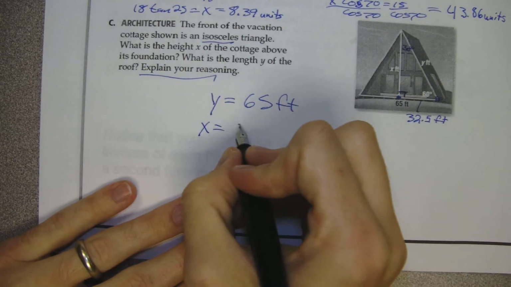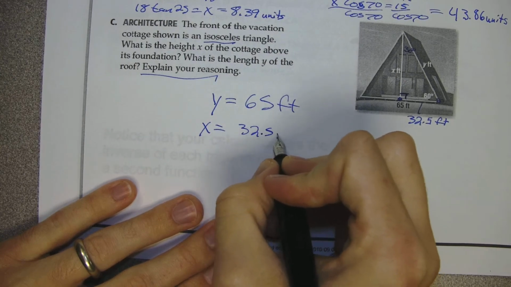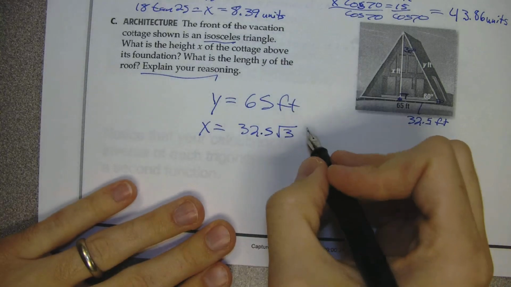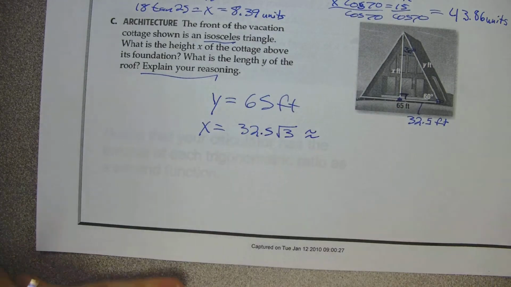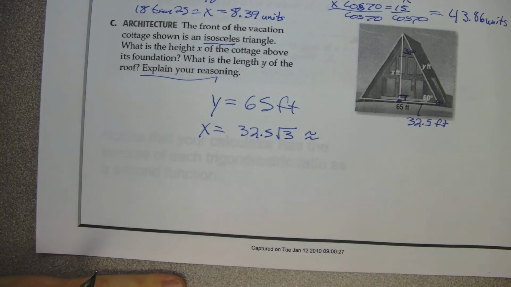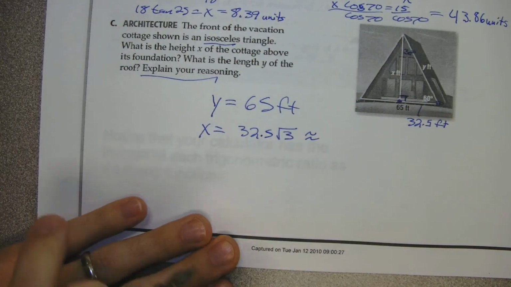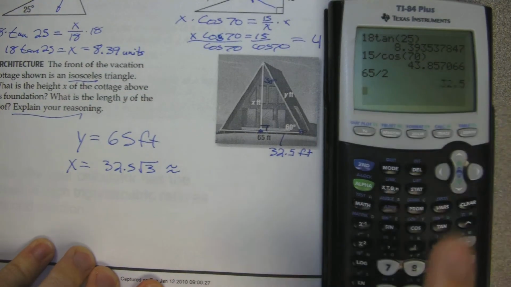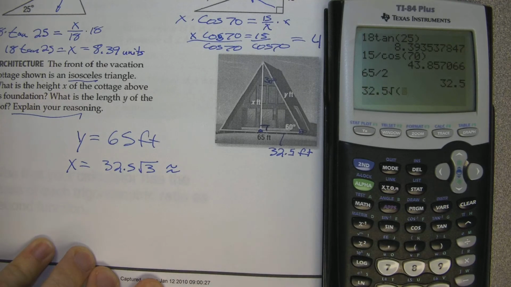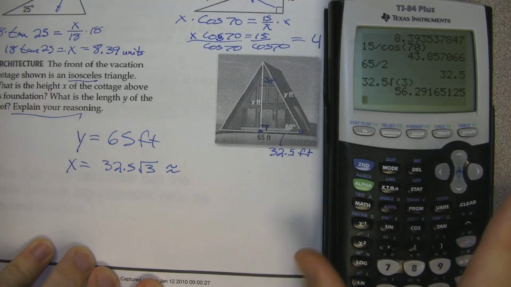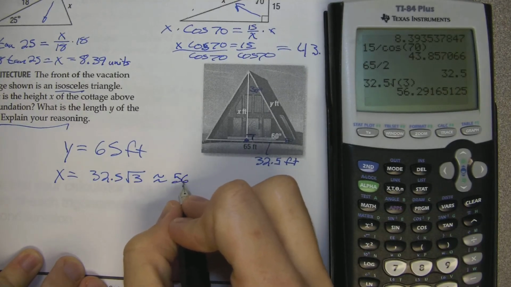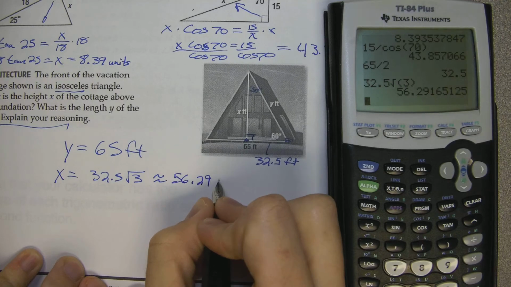We'll just take this 32.5 and multiply it by radical 3. Now, if they did want an approximated answer, so that we have some idea, because I don't know what 32.5 multiplied by square root of 3 is off the top of my head. That means nothing to me. But if we do want to know the actual height, remember when we type this into our calculator, 32.5 multiplied by the square root of 3, close your parentheses, get in the habit of that, we can see that the height of our triangle in this case is approximately 56.29 feet.